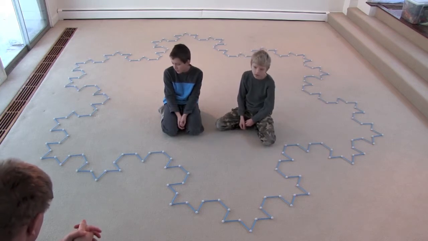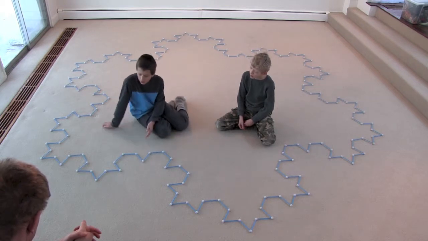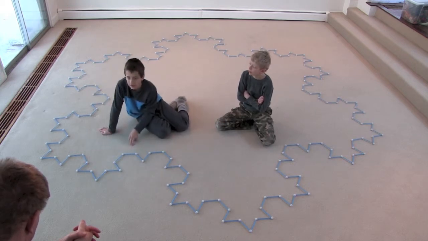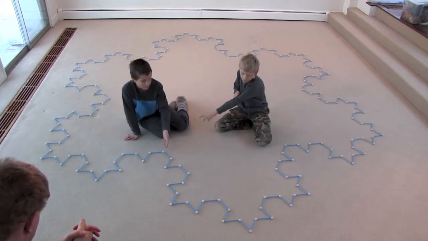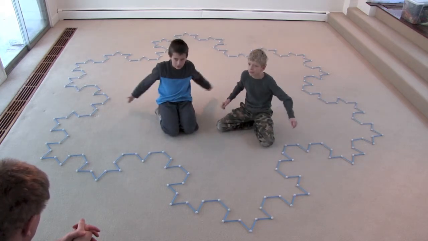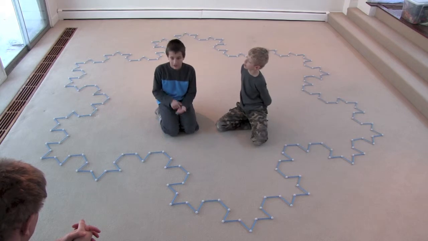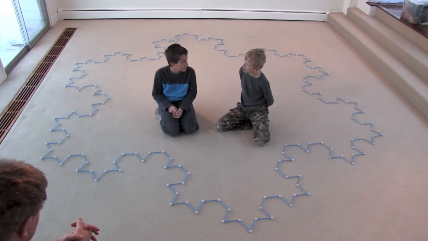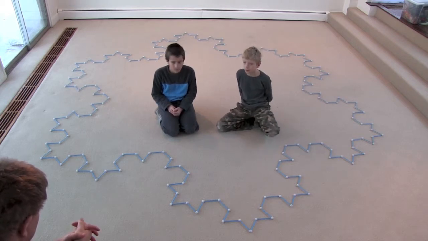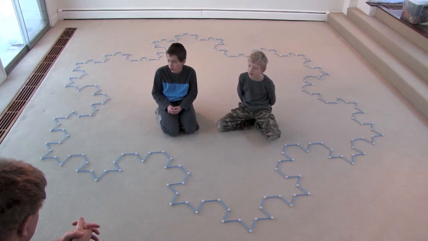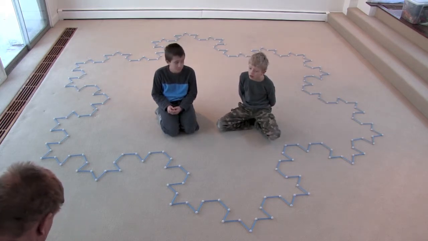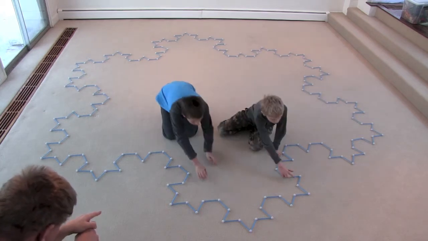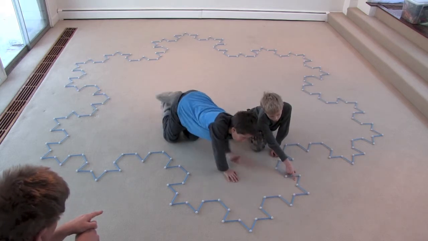These little triangles are 1/9 of these triangles, which are 1/9 of these triangles, which are 1/9 of the big triangle. So it's a ninth of a ninth of a ninth. What is that? I think it would be 1 over 729. So 729 of those littlest triangles fit into the big triangle.